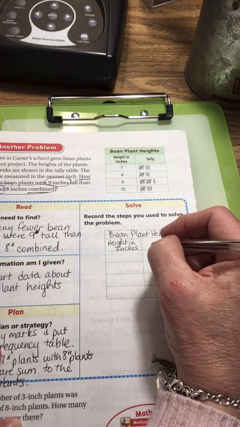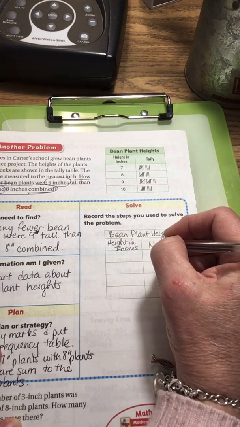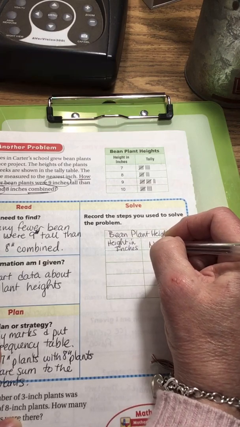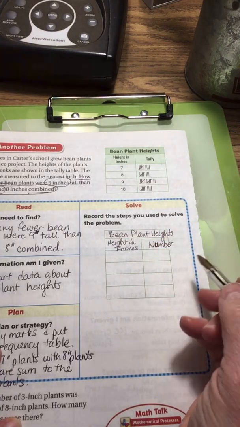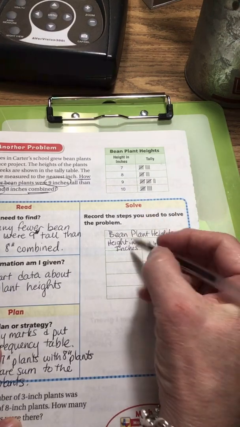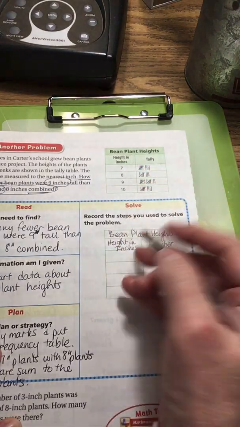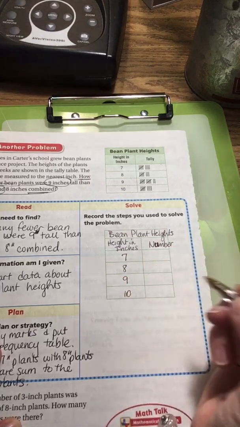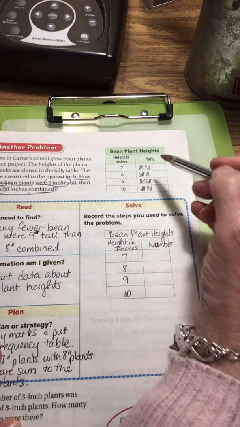And this is where the number is going to go over here. Instead of tally marks, it's the number. We're going to write the digit or the digits. Okay, so we can fill this column in: 7, 8, 9, and 10. 7 inches tall, 8 inches tall, 9 inches tall, and 10 inches tall. Then over here, we're going to count up those tally marks.